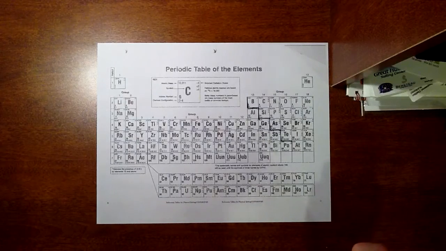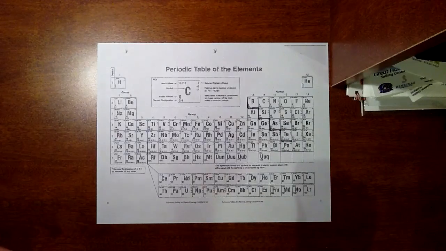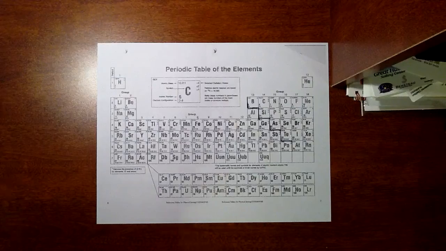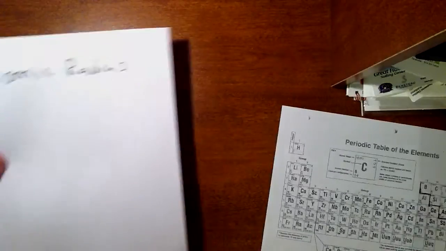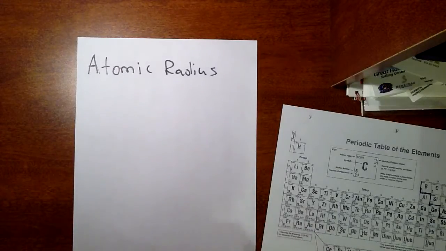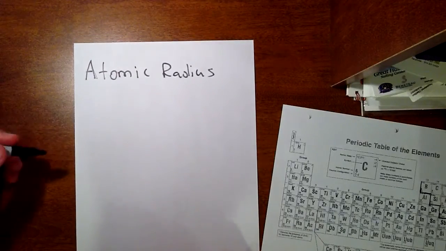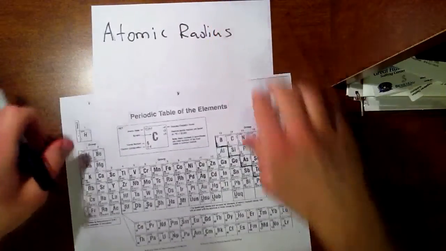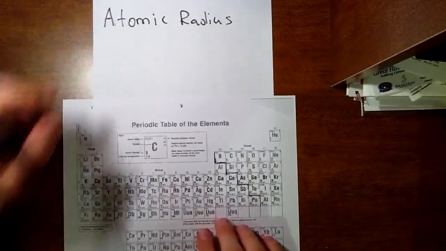There are a couple of things that I'd want to talk about inside the periodic table. A couple of these things include atomic radius, electronegativity, size, ionic radius, and ionization energy. But one of the biggest ones is atomic radius. And so, if I briefly explain how atomic radius works, I'll put the periodic table here so you can easily reference it while I speak.